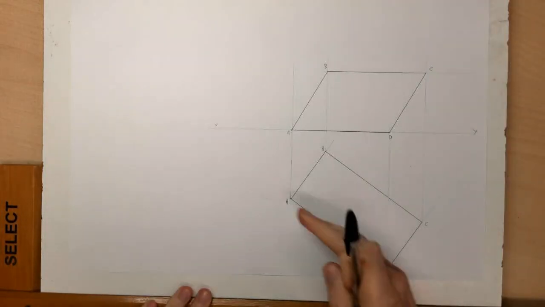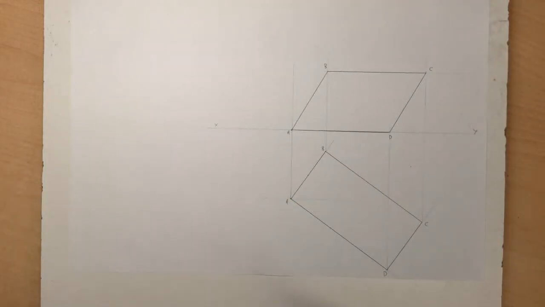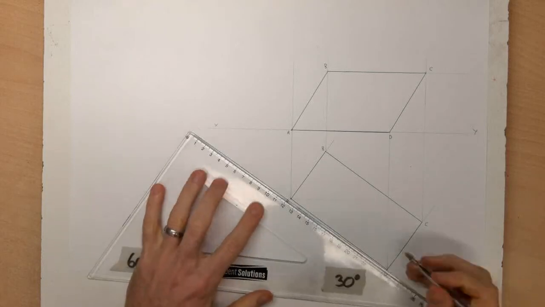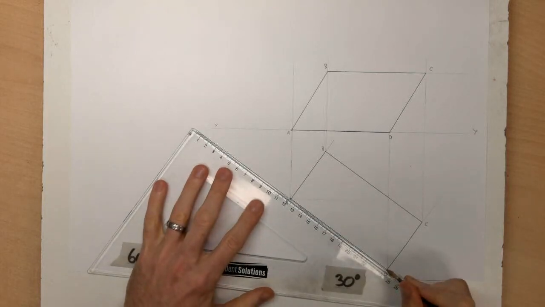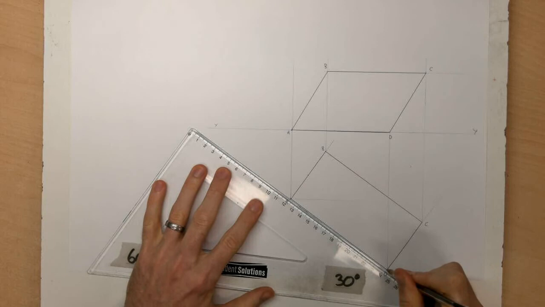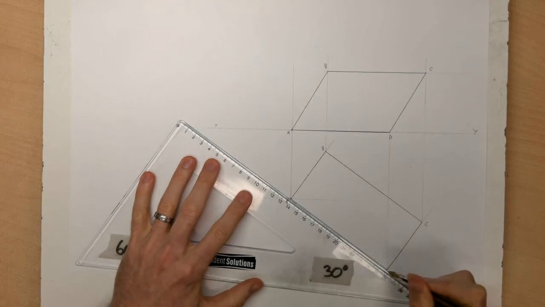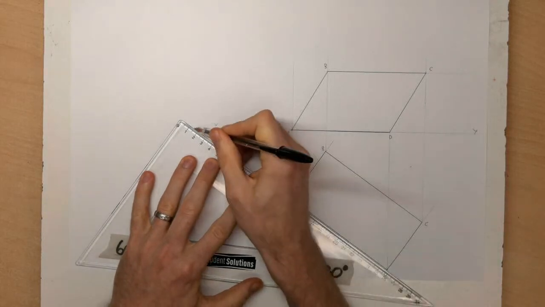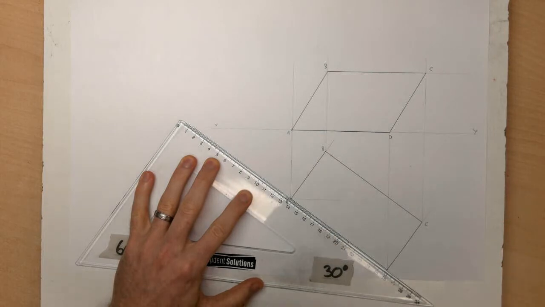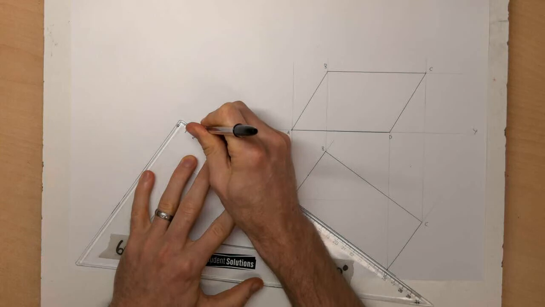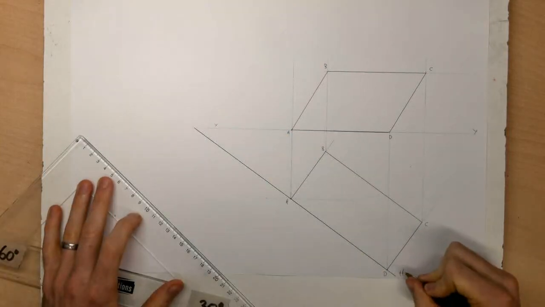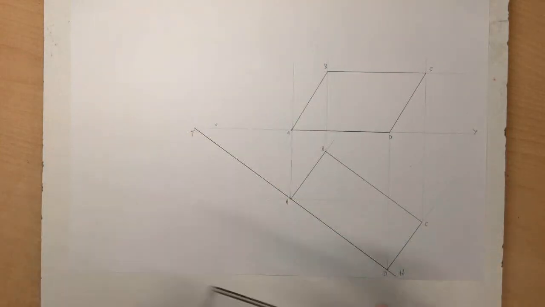So horizontal trace is going to be exactly there. We just need to project or draw it in and show that continuing up to find where it hits the elevation and where it hits the XY line. So that's my HT.